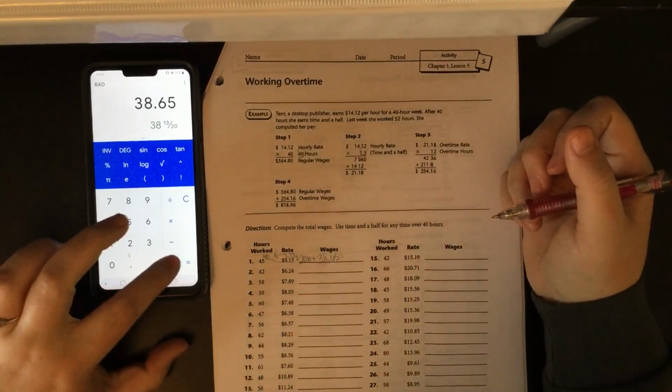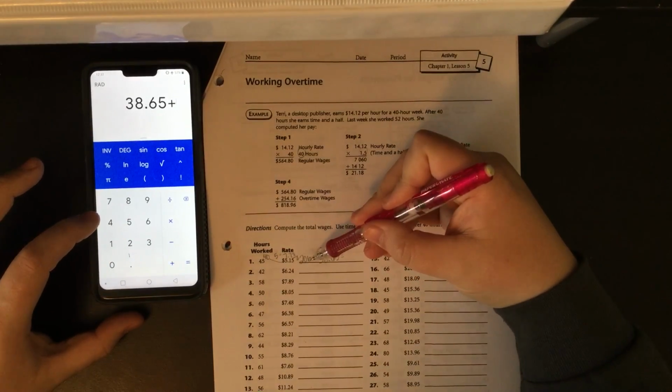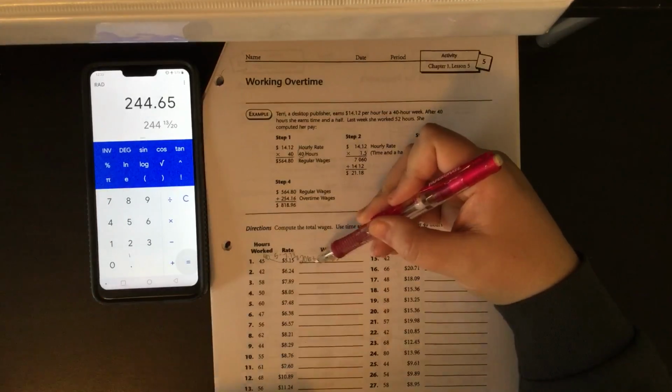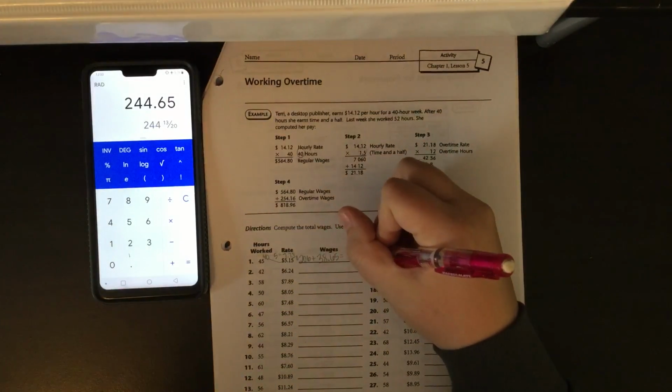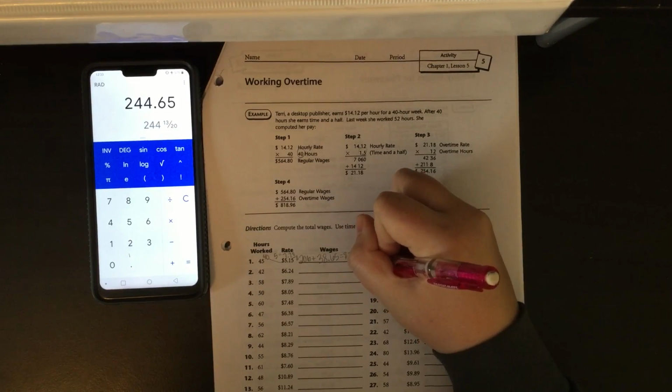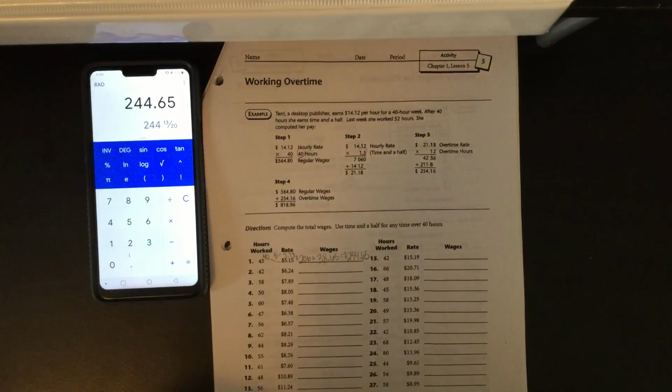To find your total wages, we just want to add those up. So our overtime plus our hourly pay for the 40 hours that we worked, our paycheck or our wages for that day would be $244.65. This one has a lot of steps, but if you think it through in terms of work and logic, it's not terrible.